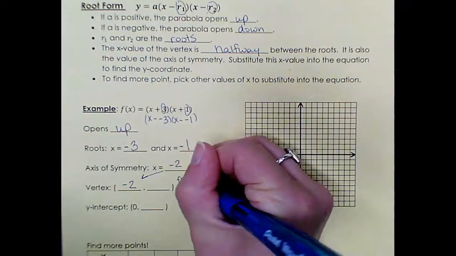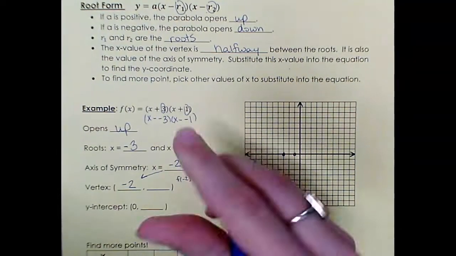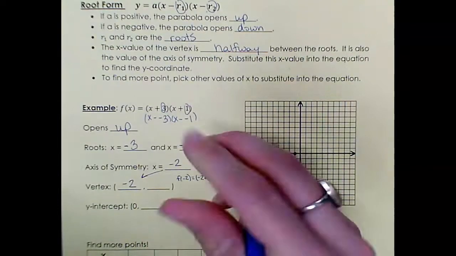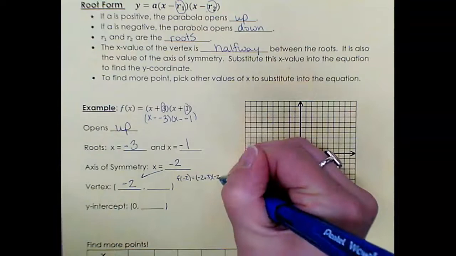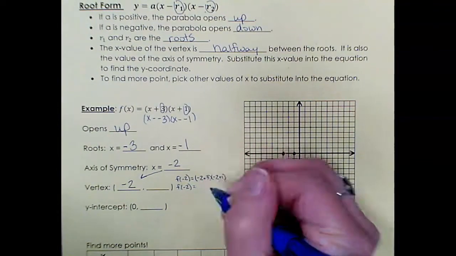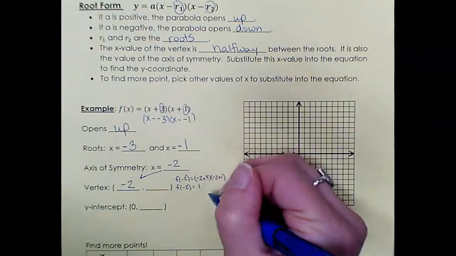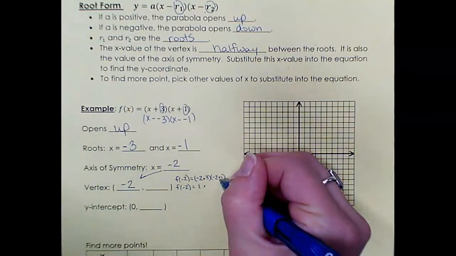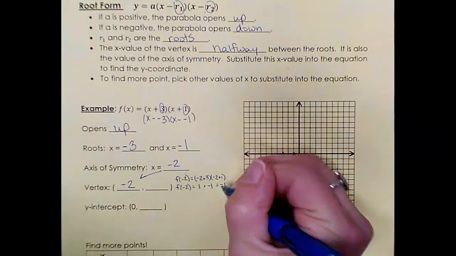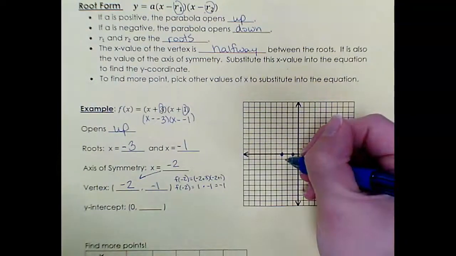So f of negative 2 equals negative 2 plus 3 times negative 2 plus 1. Negative 2 plus 3 is 1. Negative 2 plus 1 is negative 1. So this is negative 1. And there's my vertex.